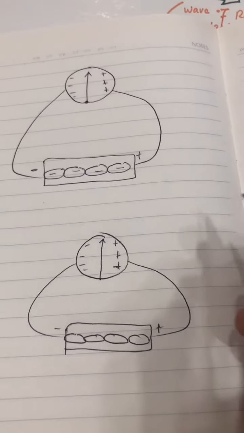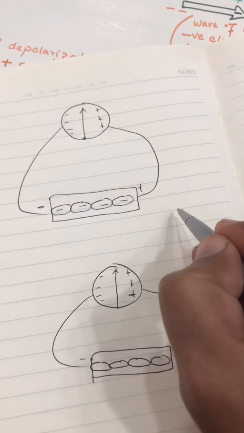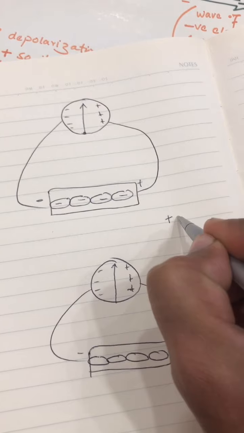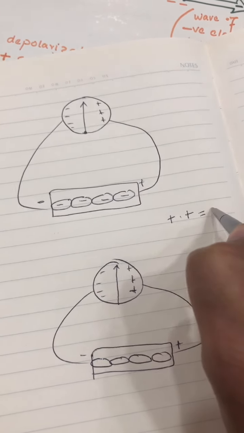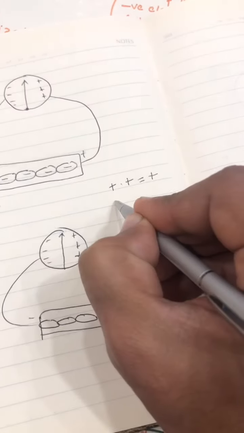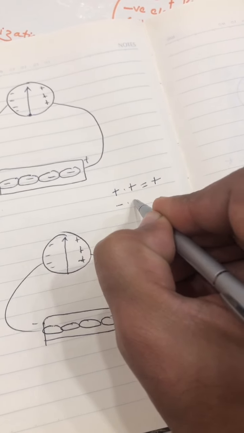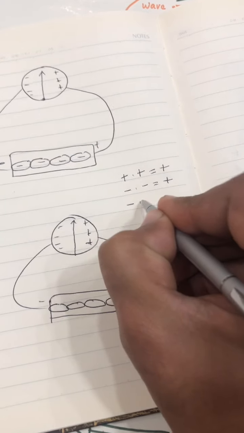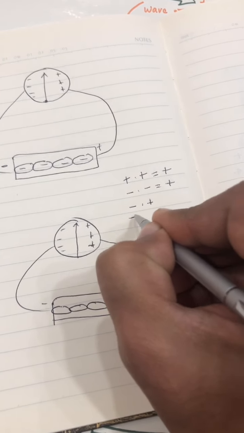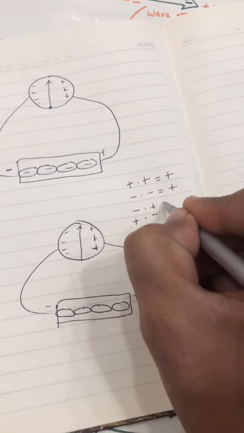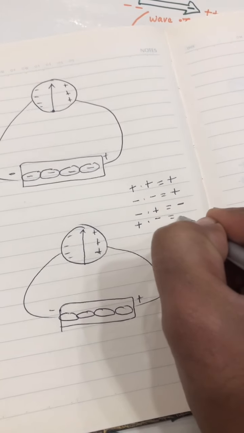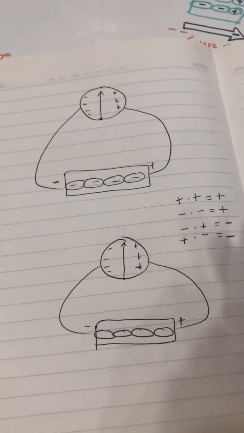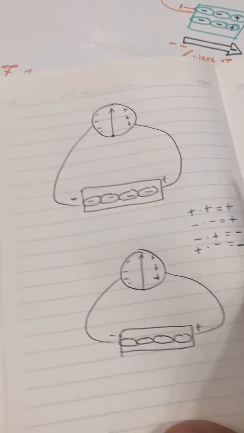Now let's do a very simple math that everyone should know from primary school: positive into positive gives you positive, right? And negative into negative gives you positive. Then negative into positive or positive into negative is going to give you negative, right? Everybody knows it. The same principle is going to be applied over here.